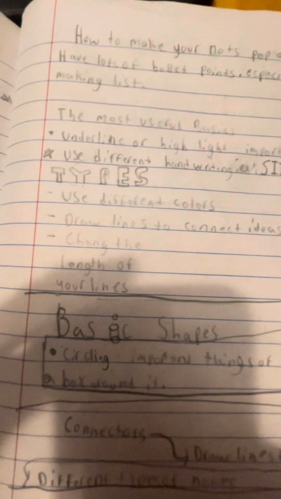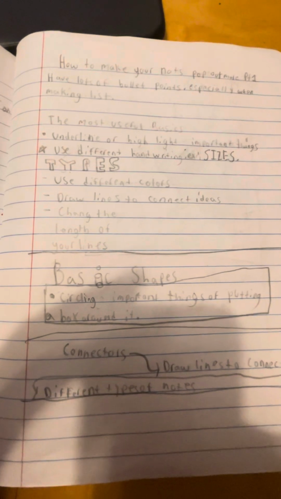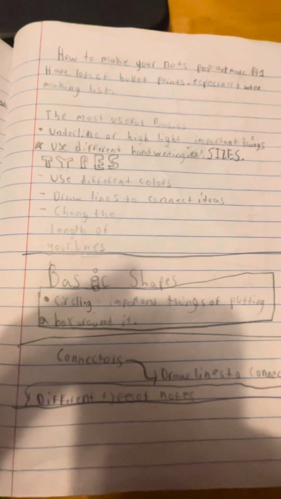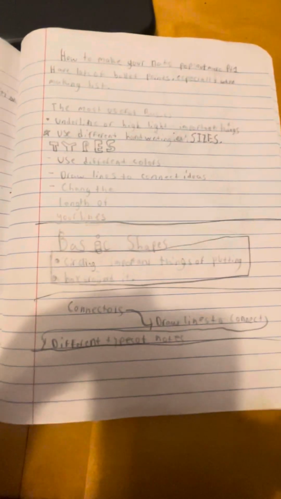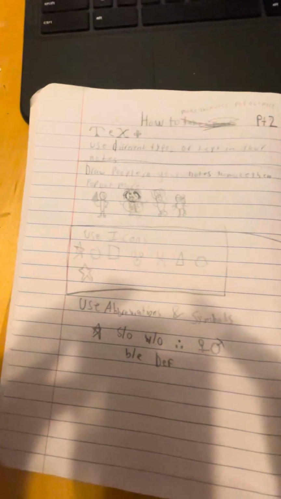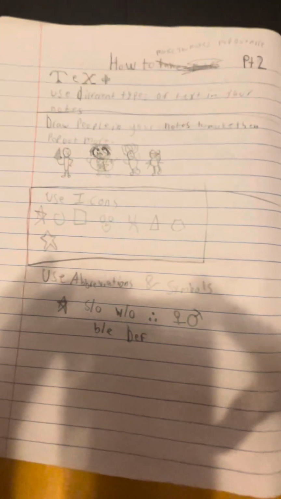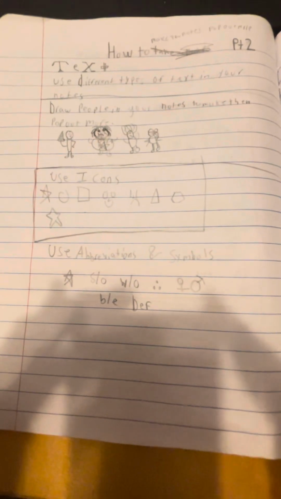There's how you taught us to make notes pop out. So you said bullet points are good, so I use them right there. The most useful is to underline or highlight important things. Use different handwritings, sizes, types. Use different colors. Draw lines to connect like ideas, which I did right here. Basic shapes like circles, circling stuff, squaring it. Here's more of it. You told us to use different text, draw little people to help us understand, use icons, and use abbreviations and symbols.